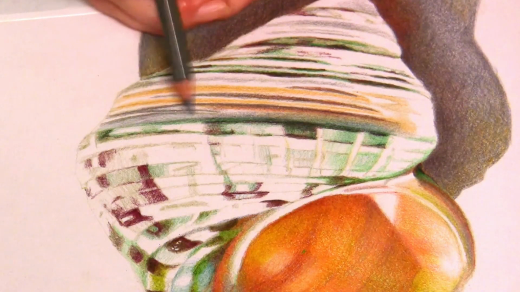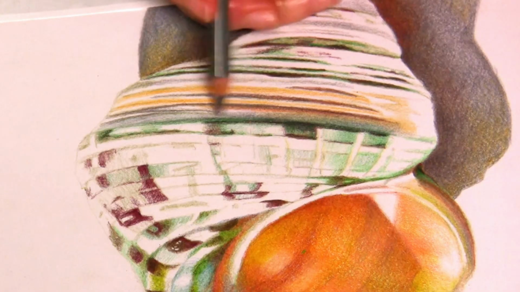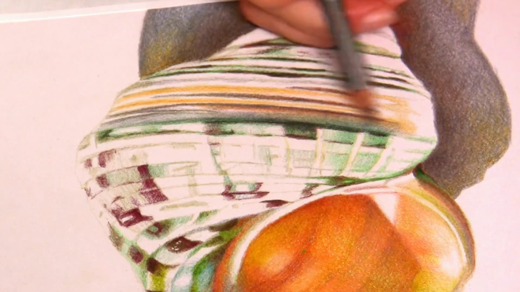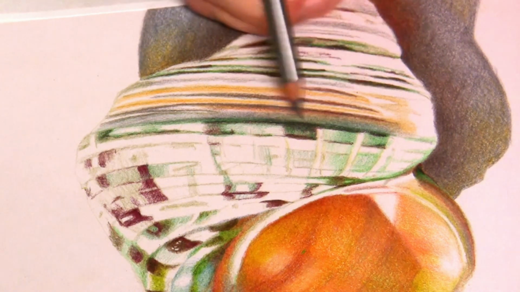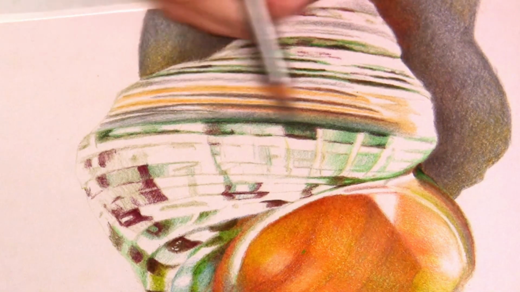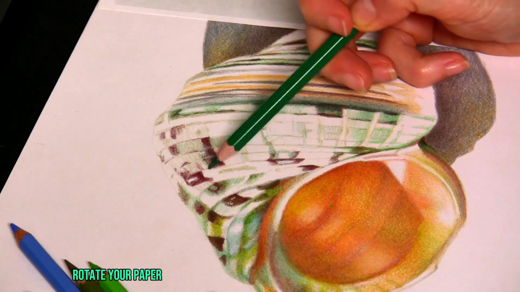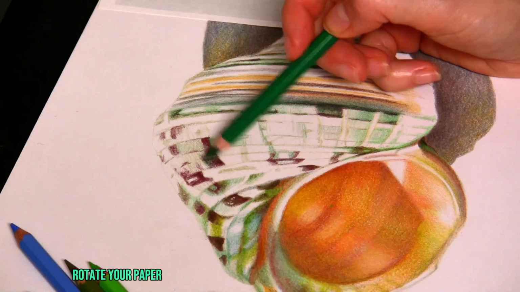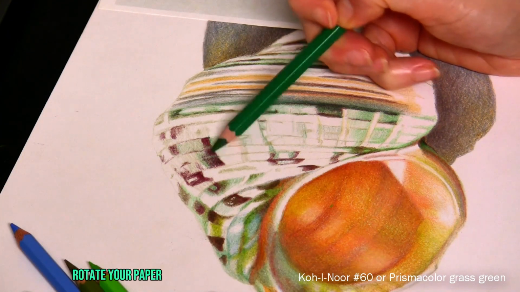There is no white in this strip of gray, only a few lighter reflections. So right now I'm just filling this in because this is my turning point where I see the breakup between the light and the shade. I've rotated my paper sideways and that makes it easier for me to shade in the direction I want to shade in.